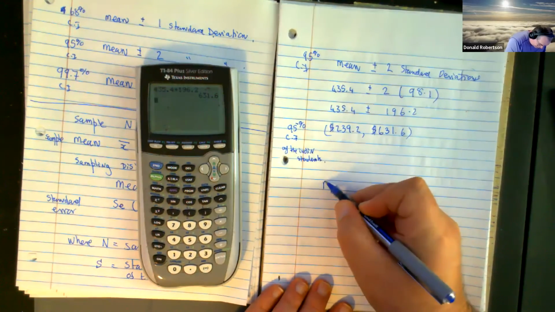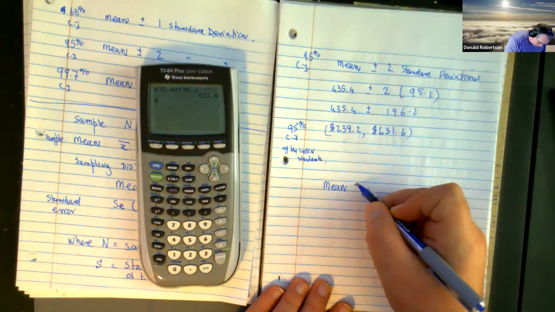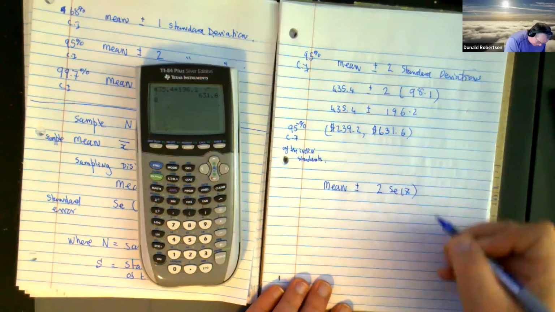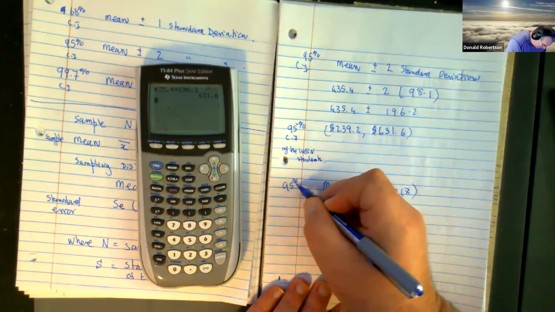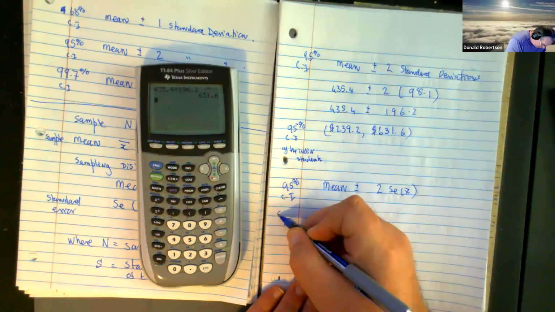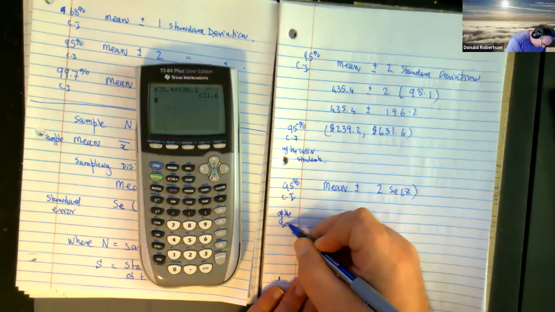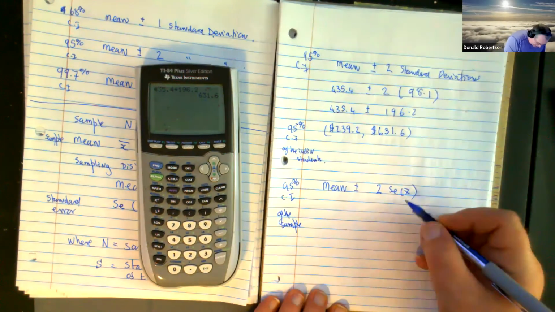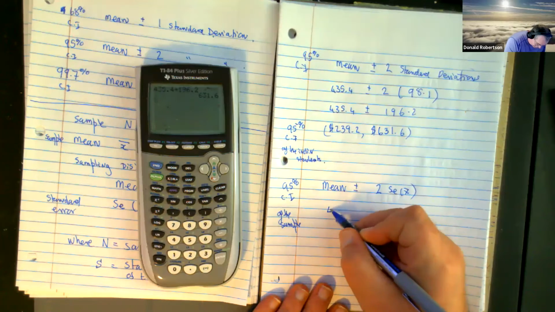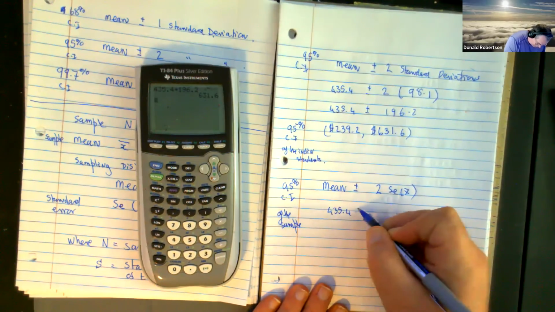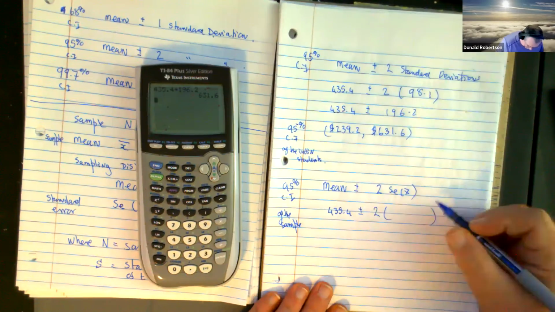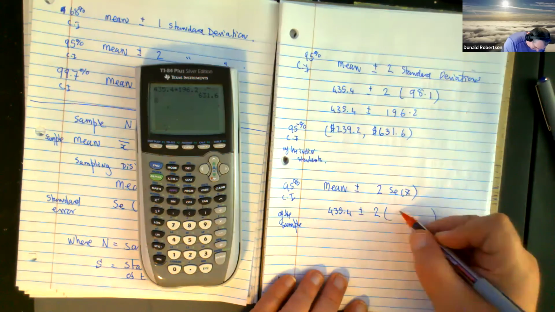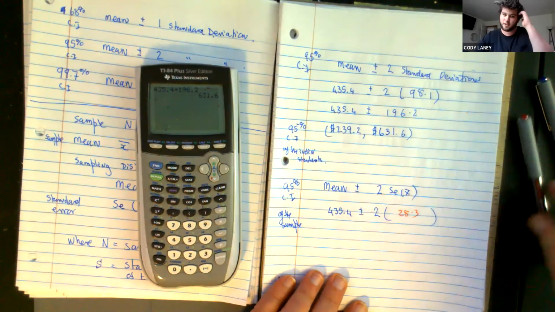Now, let's do the other version, which is actually the most common one. Isn't this the 95% confidence interval of the sample, not of the individual students, but of the sample? And so we have a mean, which is still 435.4, plus or minus 2, but the standard error is 28.3. So what was that first 95% of?